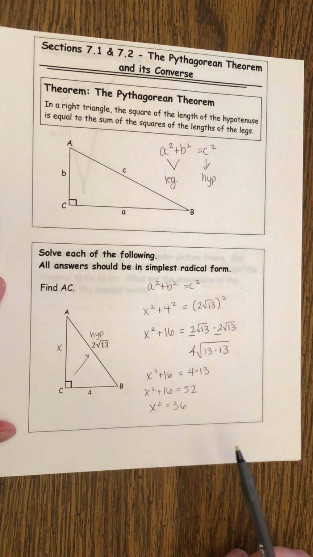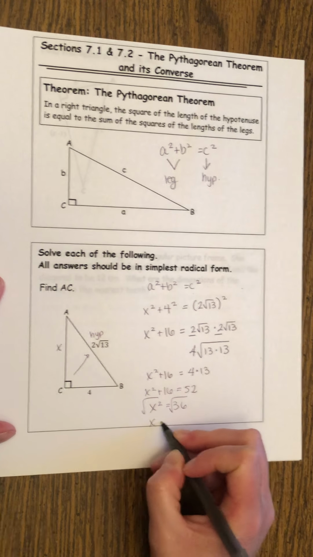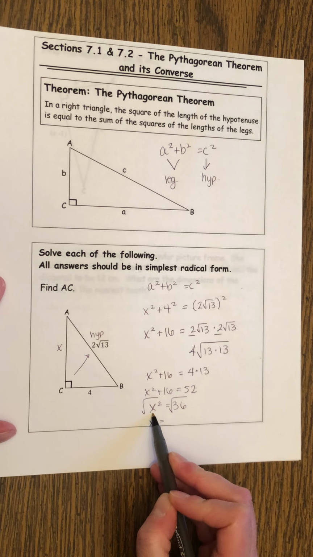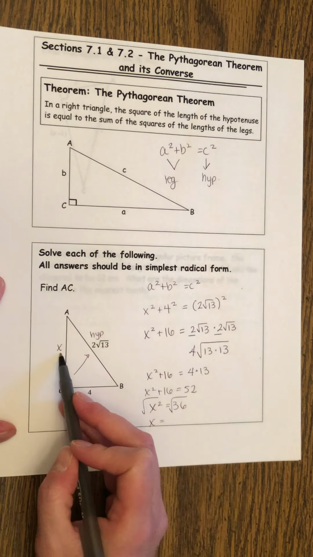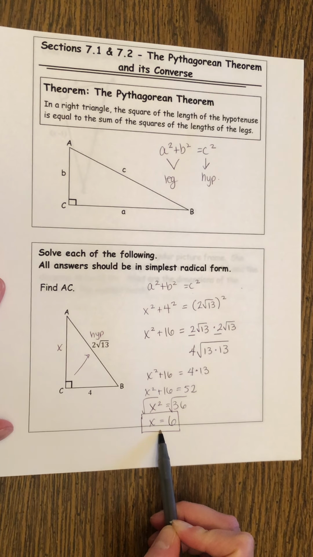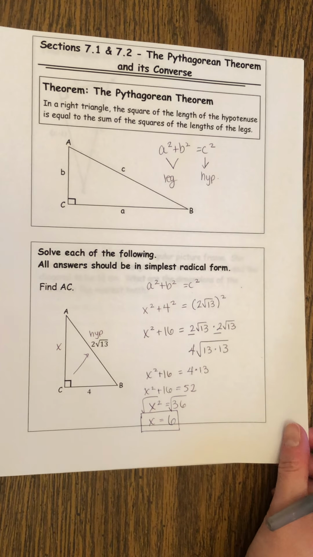I can do that because I do not have a linear term. So when I take the square root, technically the solutions are plus or minus 6. But since x is a side length, it can't be equal to negative 6. So the only answer is x equals 6, because this can't be a negative side length.